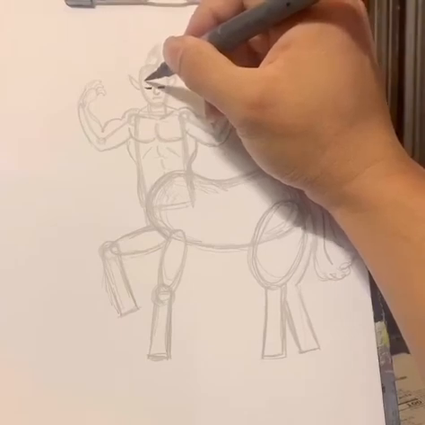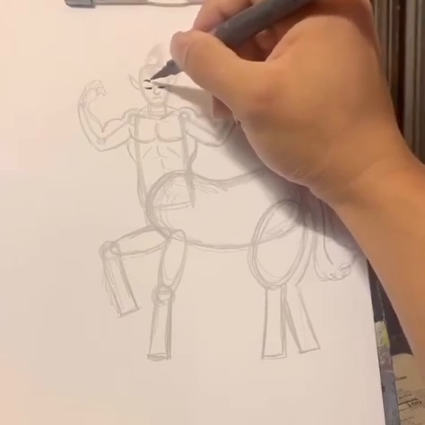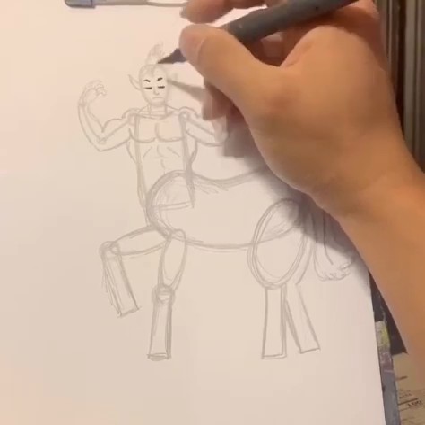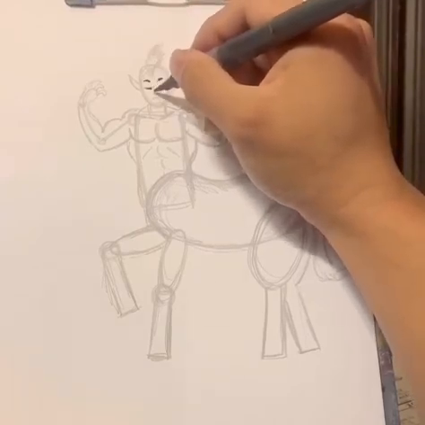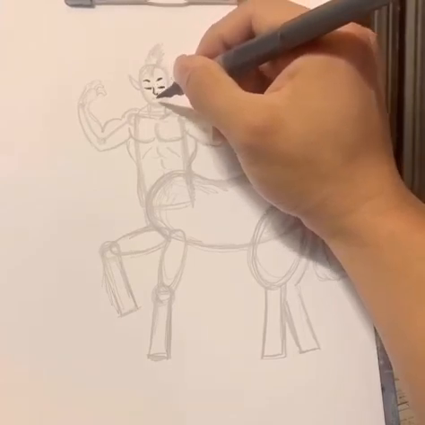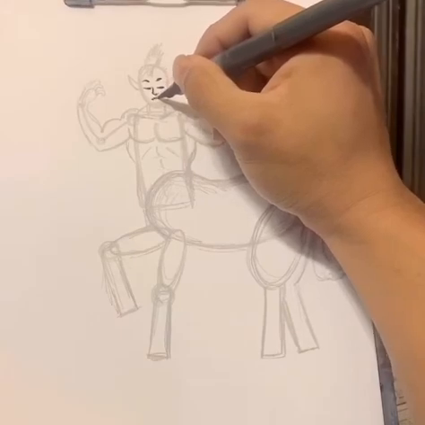And then I forgot to put some eyebrows. So I'll put it now. And I'm going to get that nose, which is just a few lines. Pretty simple still. And the grimace.